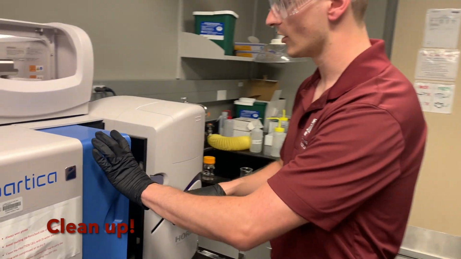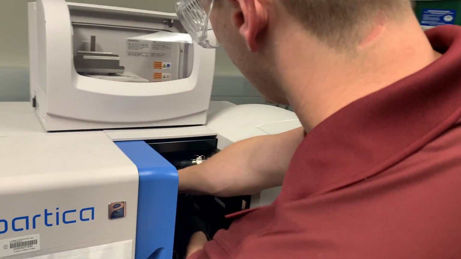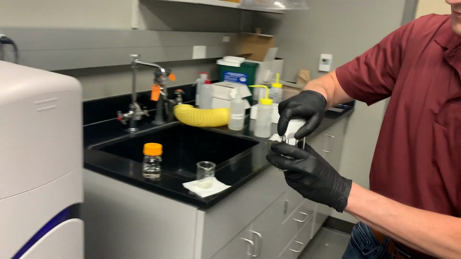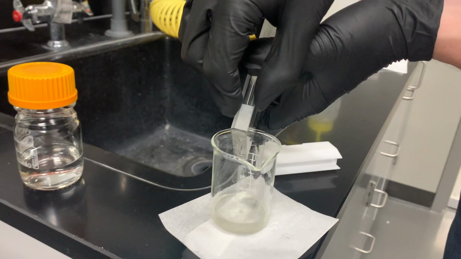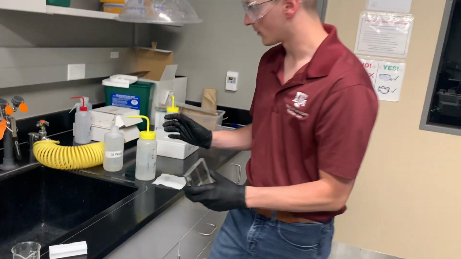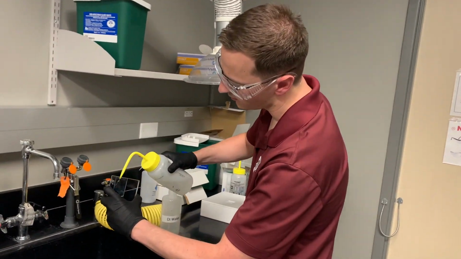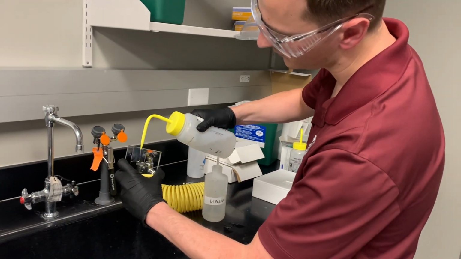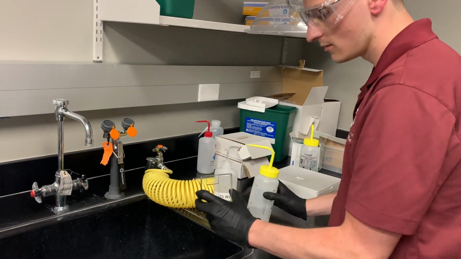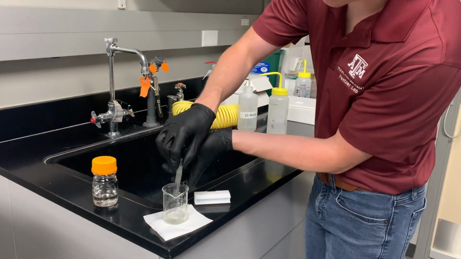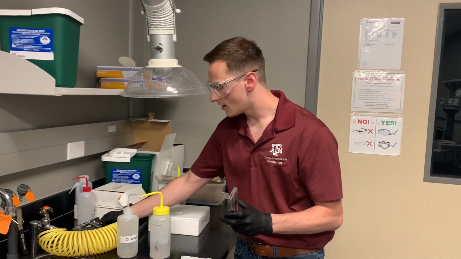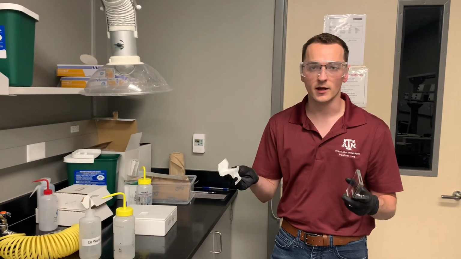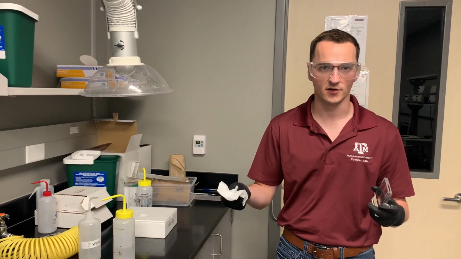So now that we've collected a measurement, the final step is to clean up. So we can go ahead and remove the fraction cell from the instrument, pour the contents into this glass beaker, like so. And to prepare it for the next user, we're going to want to clean out the inside with isopropanol. We dispose of that like so. And then we can go ahead and dry it using this pressurized air. And then again, wiping the outsides with a Kim wipe just to ensure that it's ready for the next user.